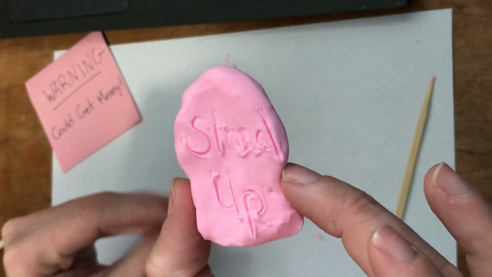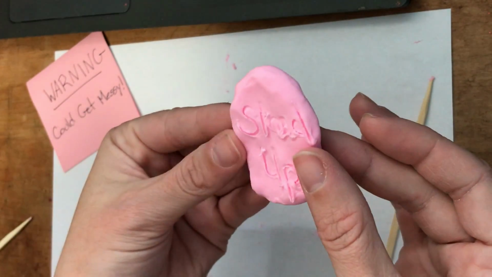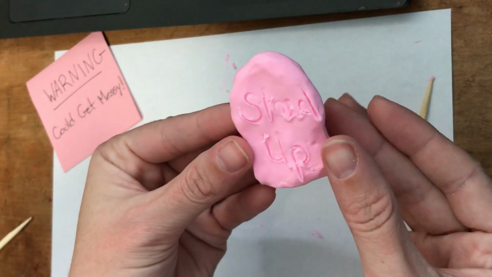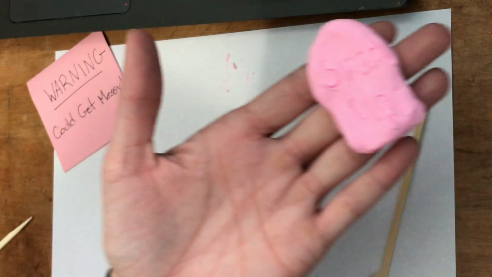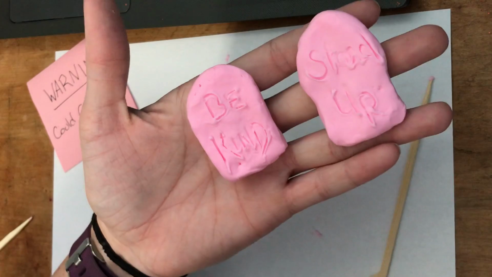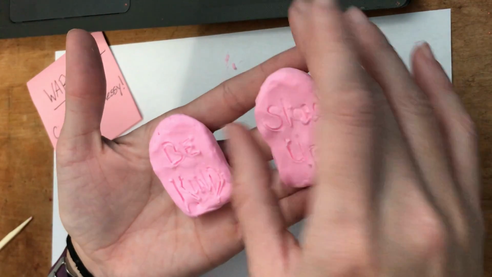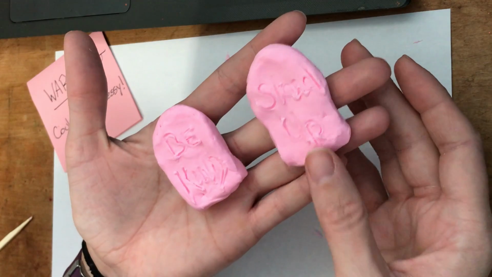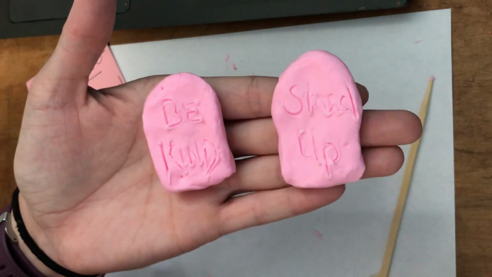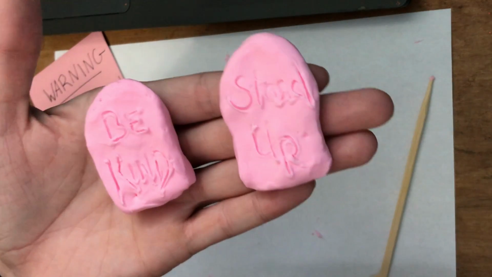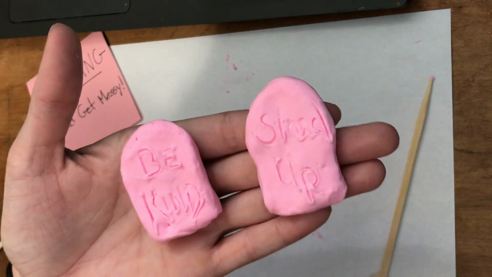So my next tablet says stand up. It's always important to stand up for those who can't stand up for themselves. So we're going to set the 2 tablets aside and let them dry. That way we can keep them in our room and they won't get sticky all over everything. And we can always be reminded about 2 of the most important rules to us. And sometimes we can be reminded of all the important rules to God too.